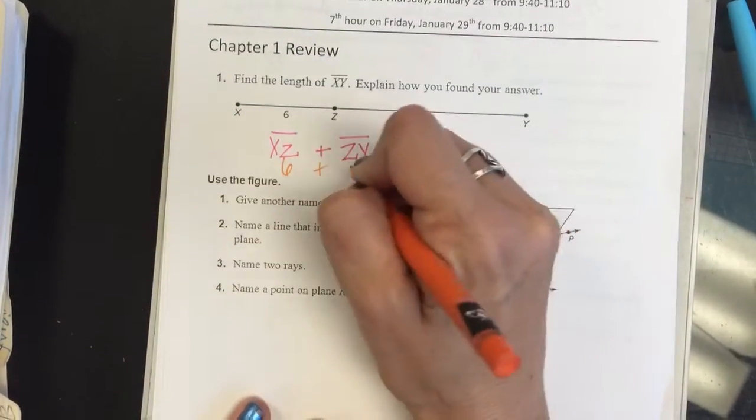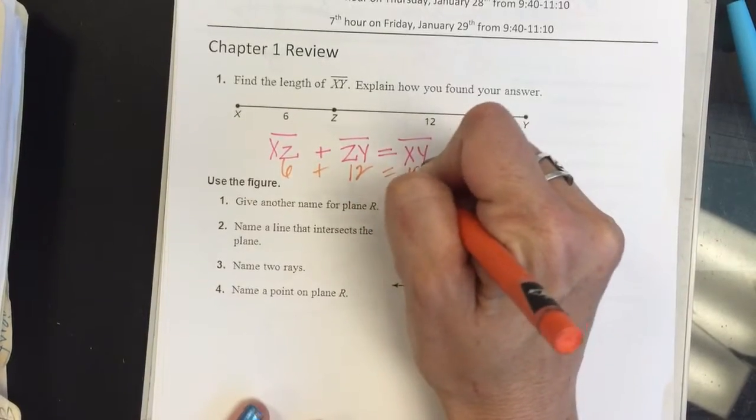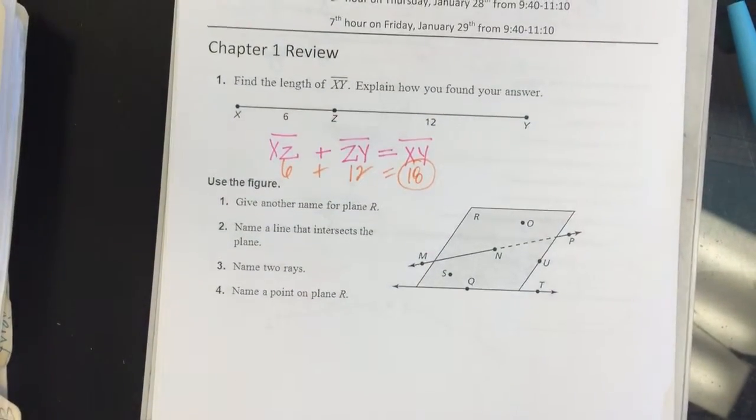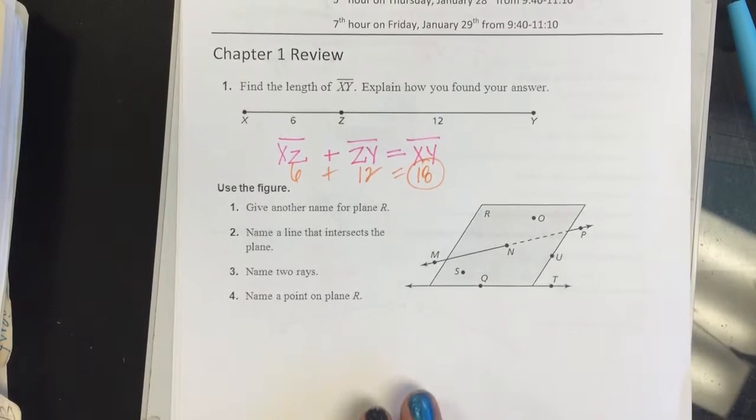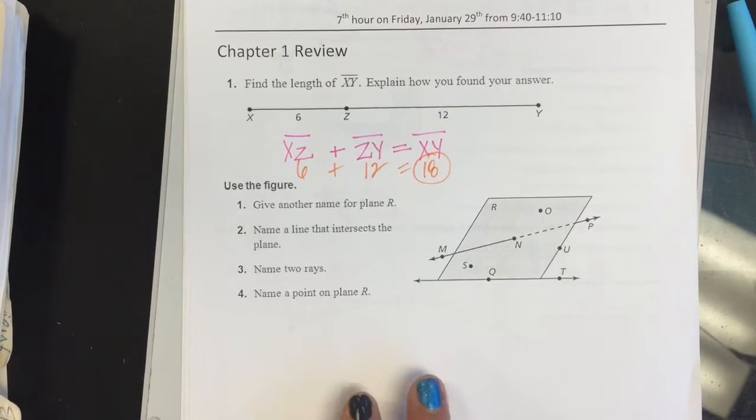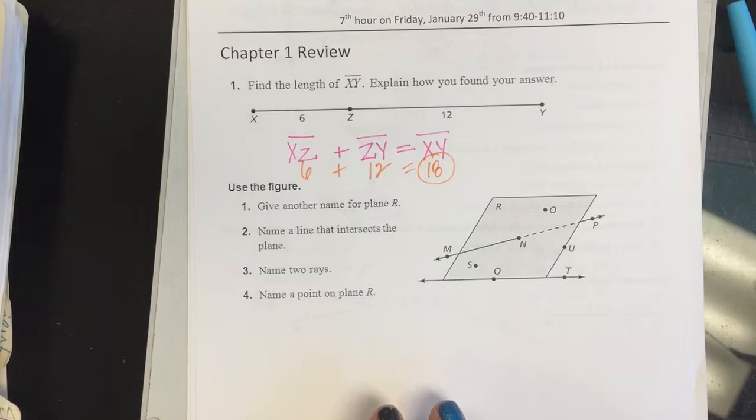So, of course, we're always talking about how in high school geometry there's probably more to it than just putting together 6 and 12. So make sure that you're comfortable with the segment notation over the tops of the two endpoints. Go ahead.